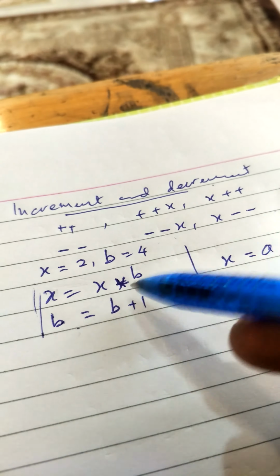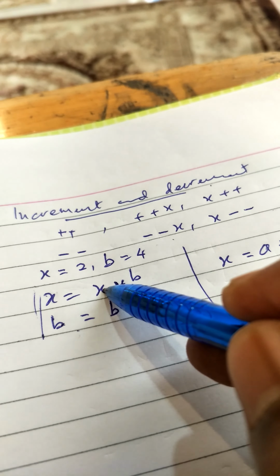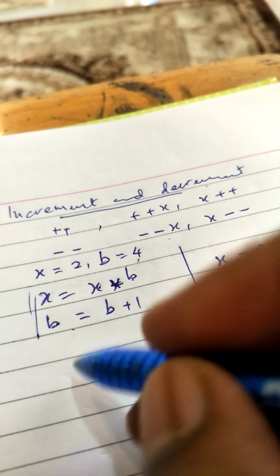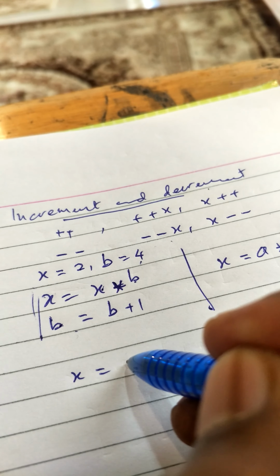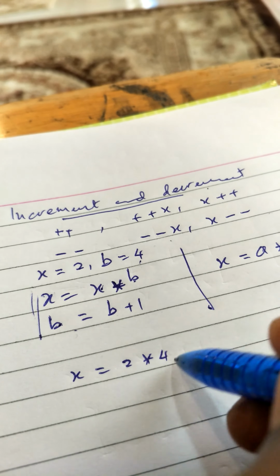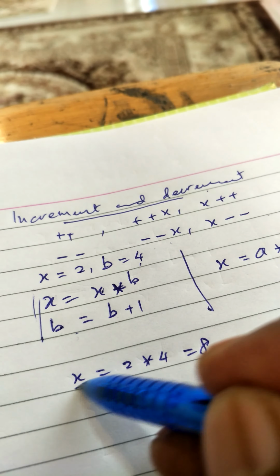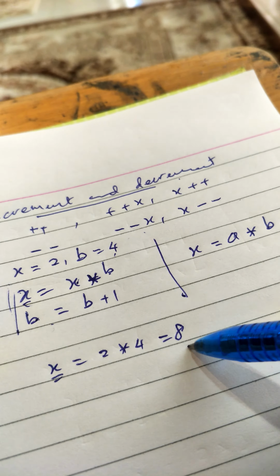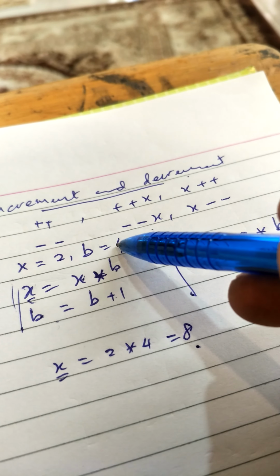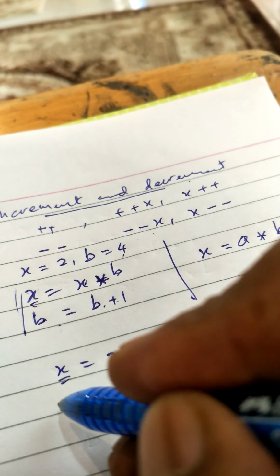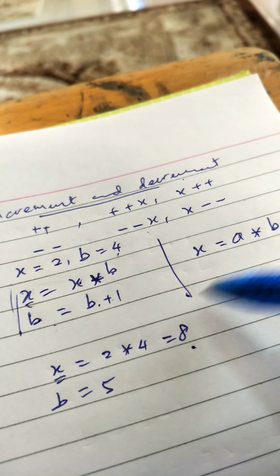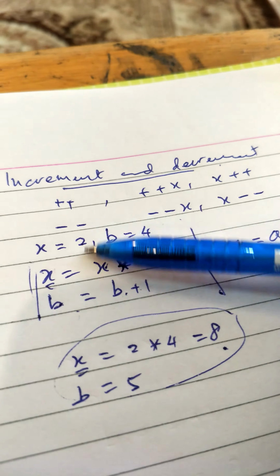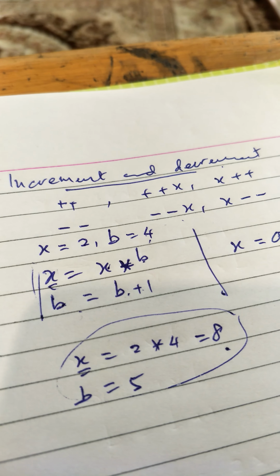So we have x, this is the old value, which is 2. This is b, which is 4. So we have x is equal to 2 times 4, that gives you 8. So this x has a value of 8 now. And then next is b plus 1. So b is equal to 4 plus 1, you get 5. So we have b equal to 5. So this will give you the final output if you do this process.